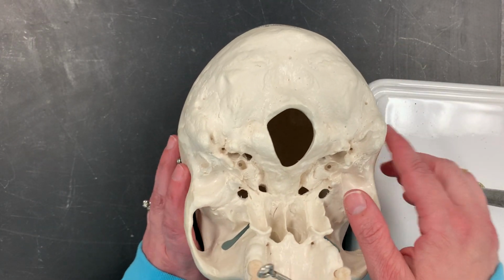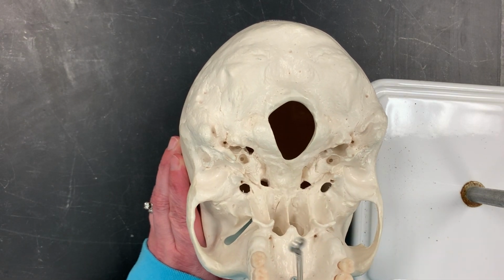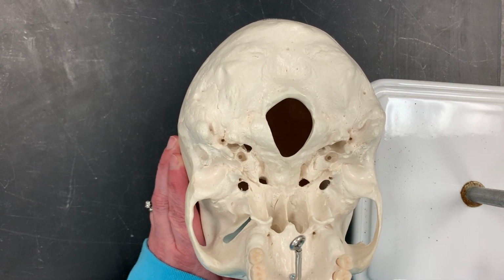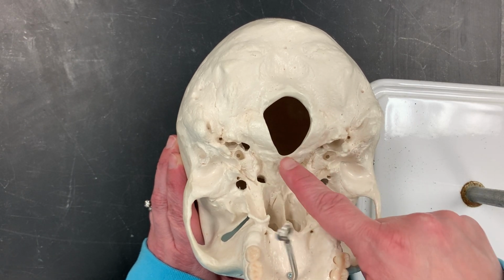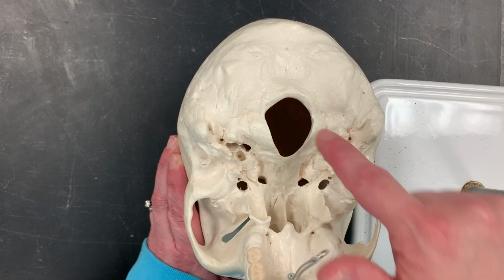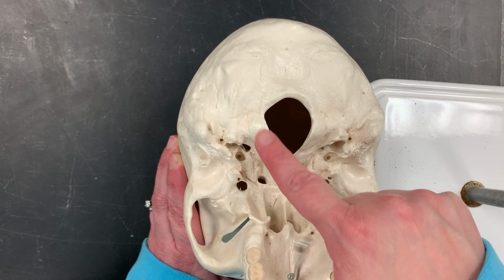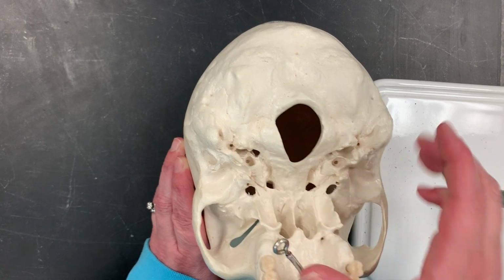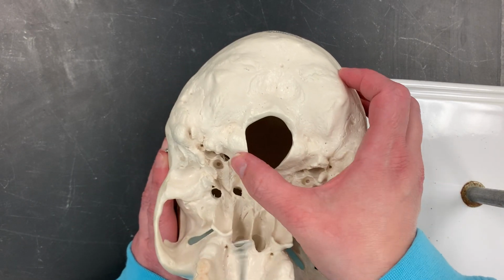And on your occipital, this big hole right here, that is your foramen magnum of your occipital. That's where your spinal cord goes, and it kind of is where your head is attached to the rest of your body. So it's kind of an important hole. So that's your foramen magnum. And then these little rounded processes are your occipital condyles. And they kind of look like the condyles on your knees, but they're in your skull.